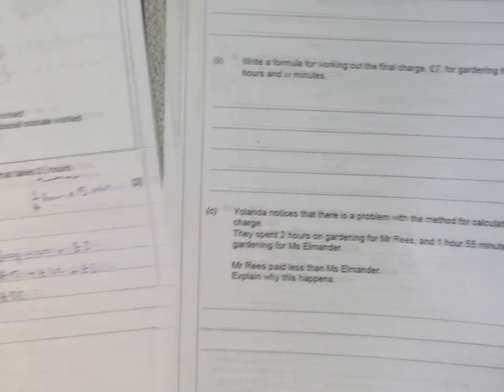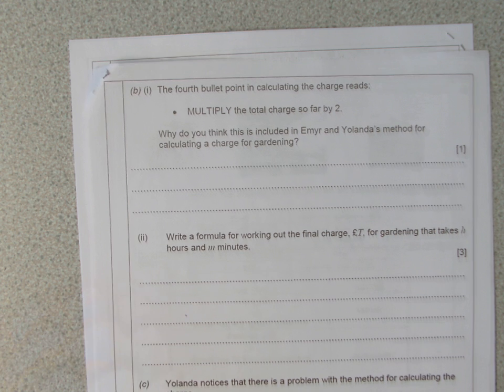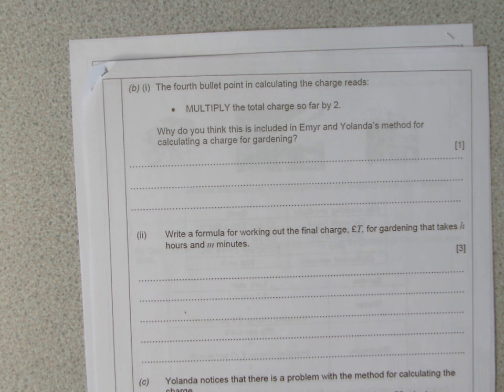Part B. Let's have a look what it says here. The fourth bullet point in calculating the charge reads multiply the total charge so far by 2. Why do you think this is included in Emir and Yolanda's method for calculating the charge for gardening?